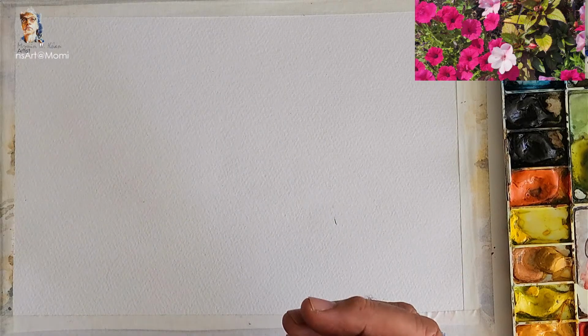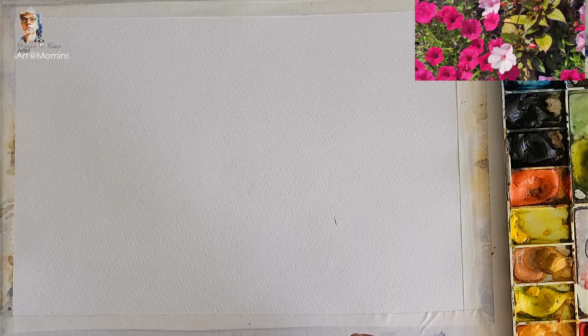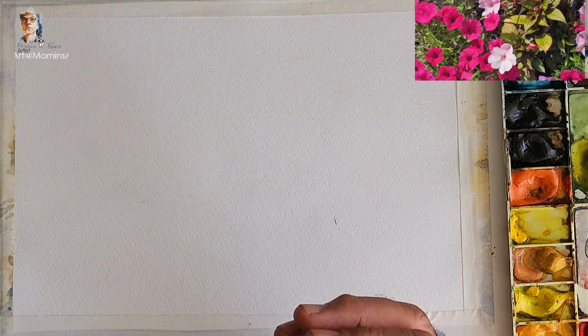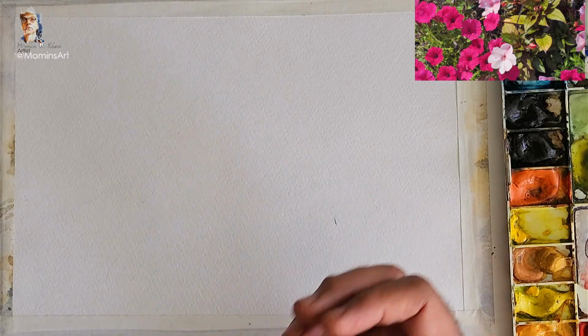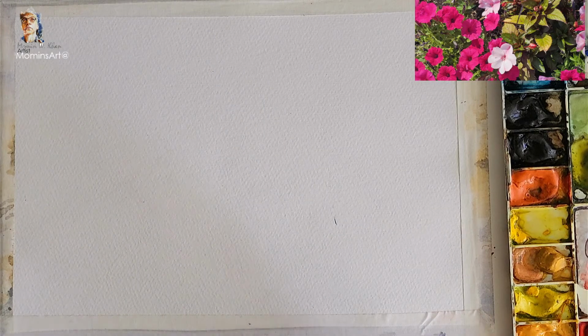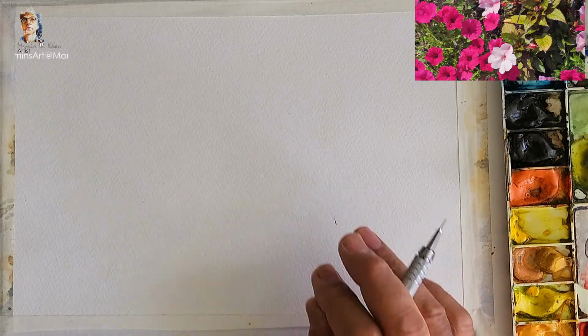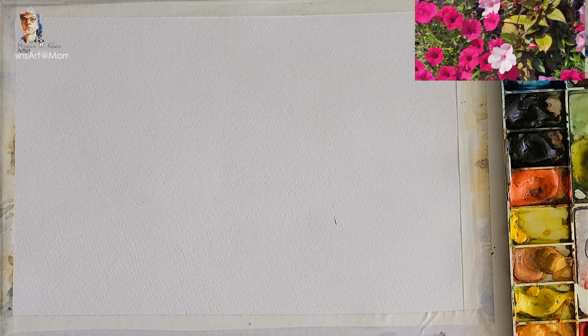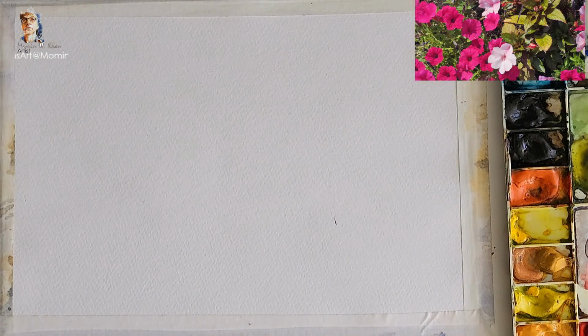But with Arches, just to give you a little bit of information, my experience is that the fewer colors you put, the more vibrancy and richness you get in your painting. But the Fabriano takes a little bit more. You need to put more, or you use the QoR colors. QoR colors are very nice. With QoR color, you don't need to put a lot of layers, right?